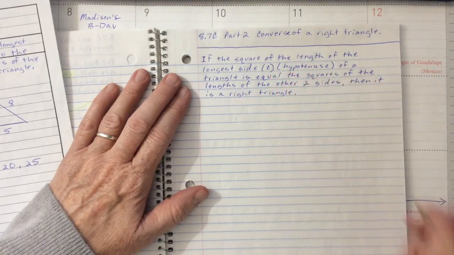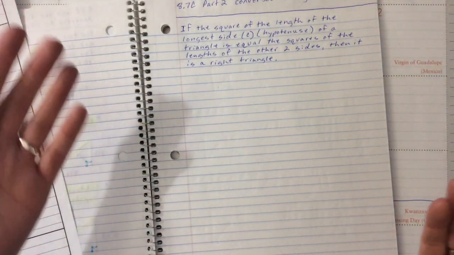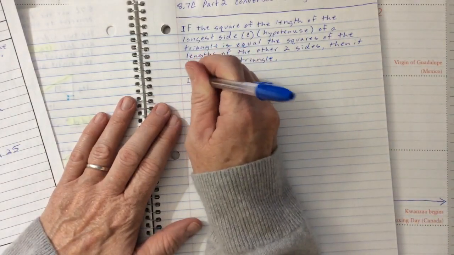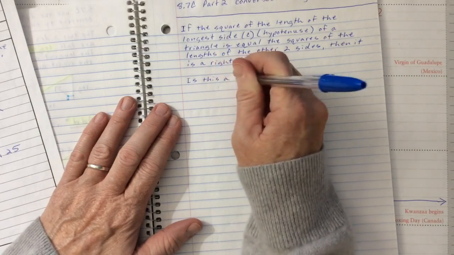So it's like we're trying to prove that it is a right triangle. This is how the examples or the testing will go. They will say, is this a right triangle?